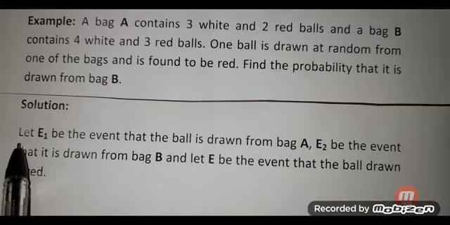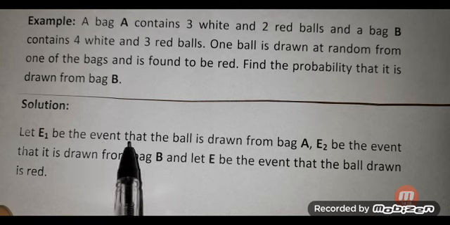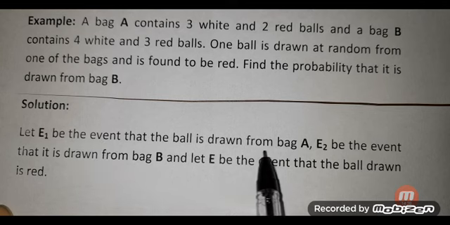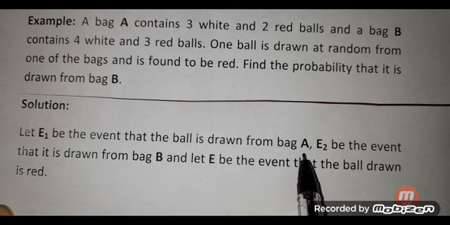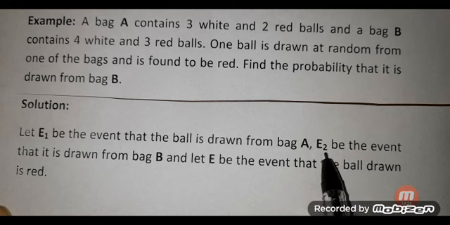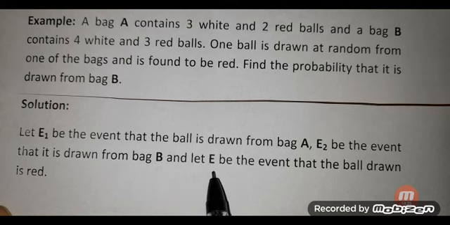Solution: let E1 be the event that the ball is drawn from bag A, E2 be the event that it is drawn from bag B, and let E be the event that the ball drawn is red.